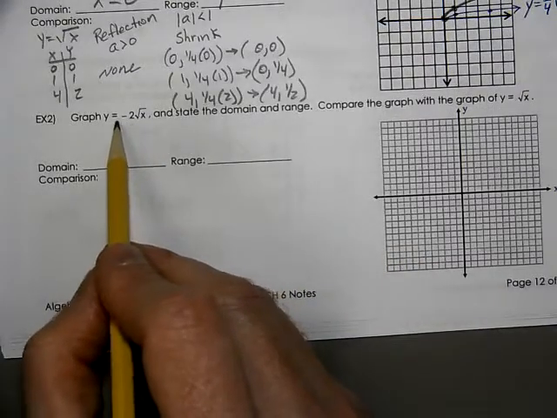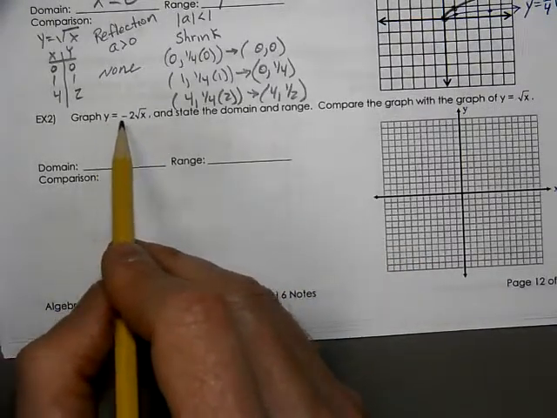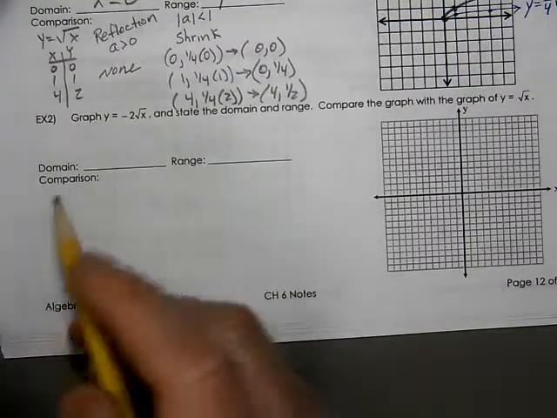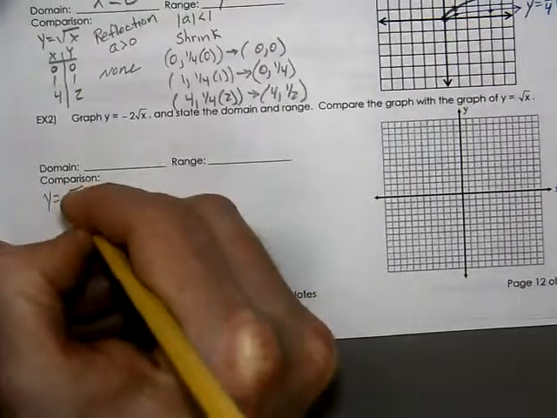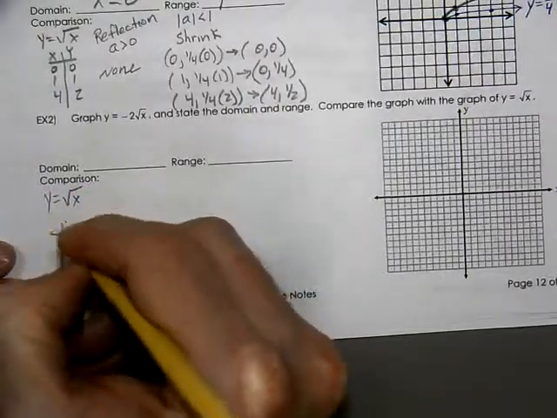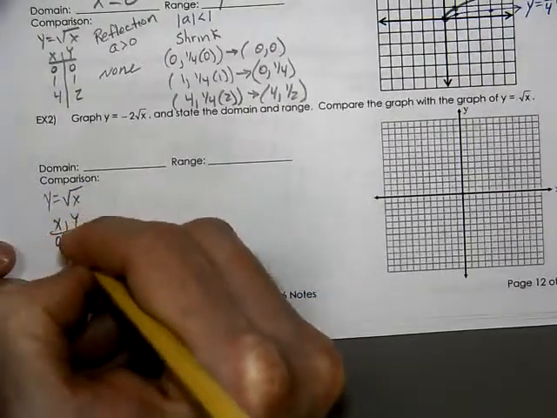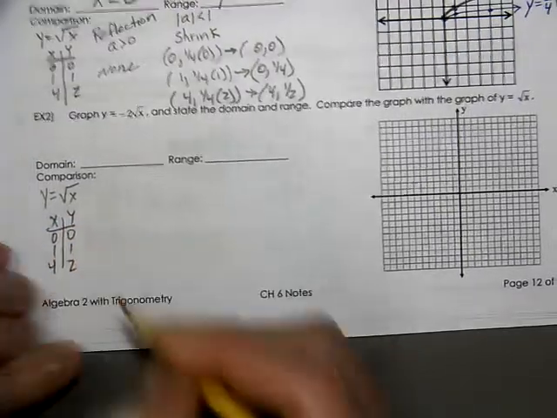We look at this equation, and it's y equals -2 square root x. So it's a square root function. So I'm going to start with the parent function, 0, 0, 1, 1, 4, 2.